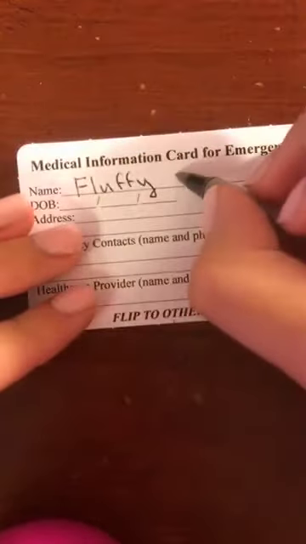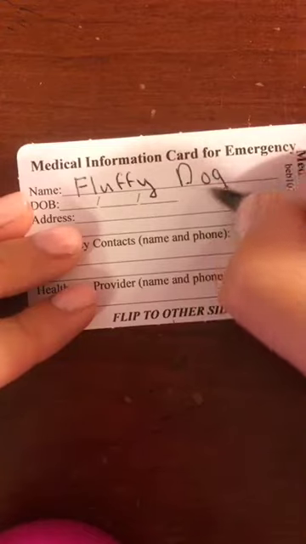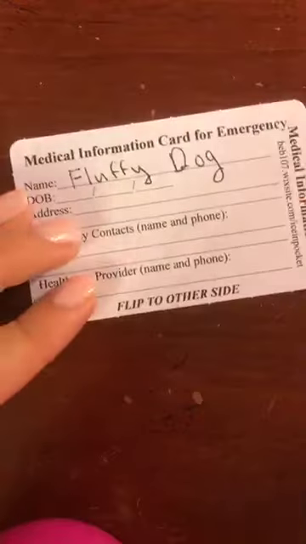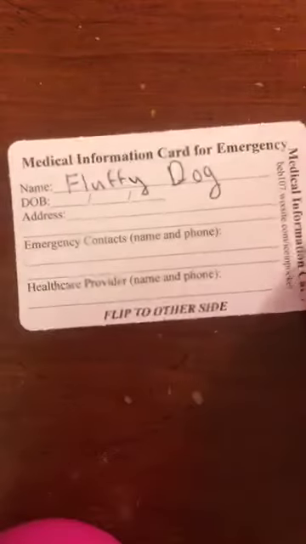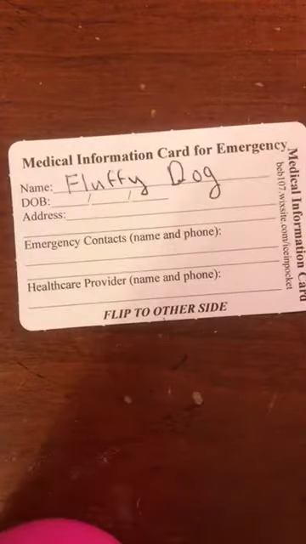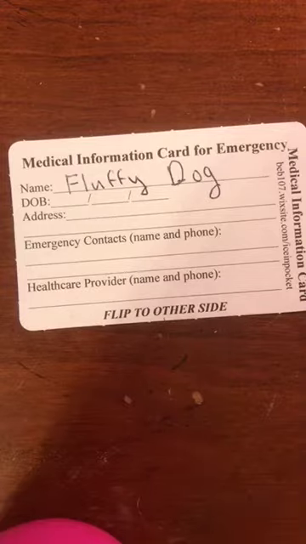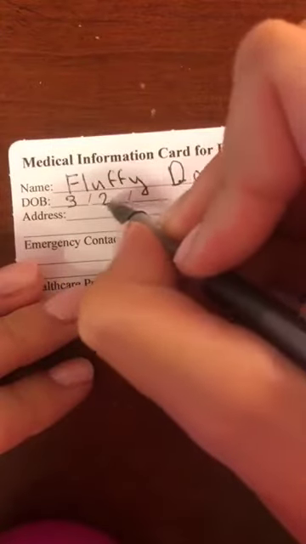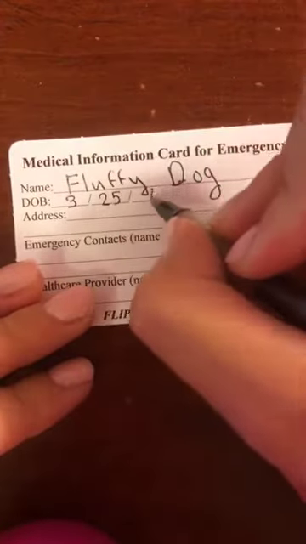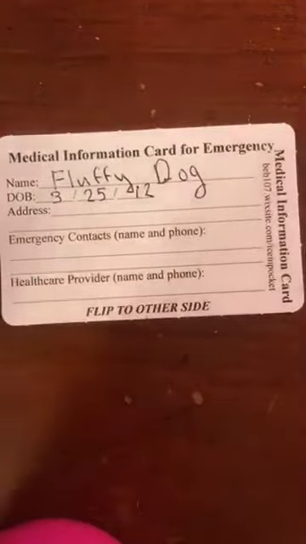So we're going to write Fluffy Dog. Next is Fluffy's DOB, or date of birth. Her birthday is March 25th, 2012. So we're going to write 3/25/12. Just like that.